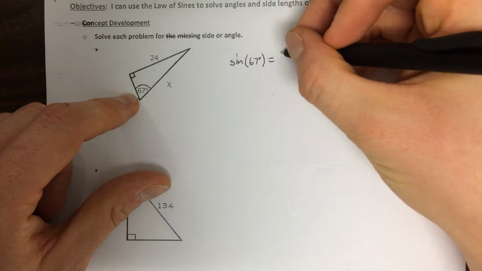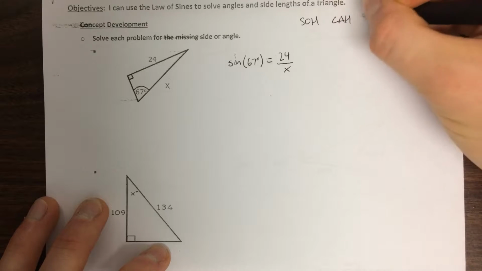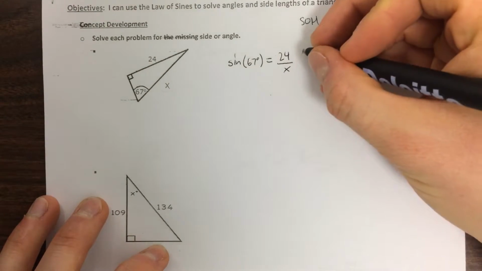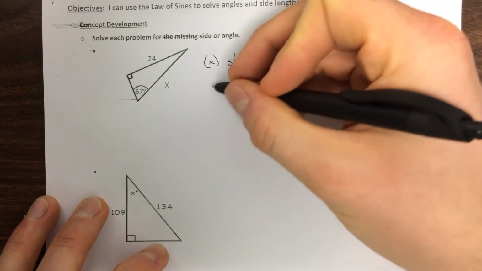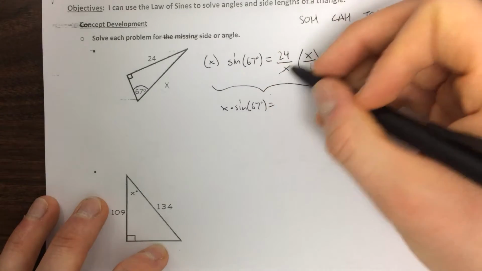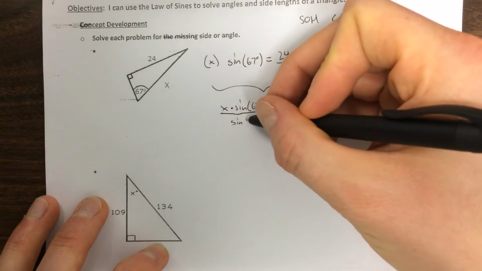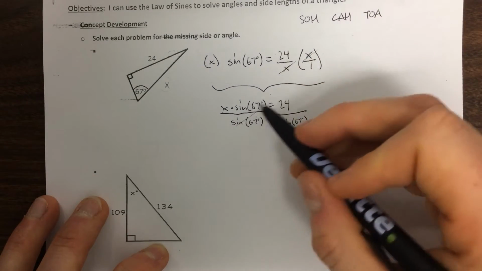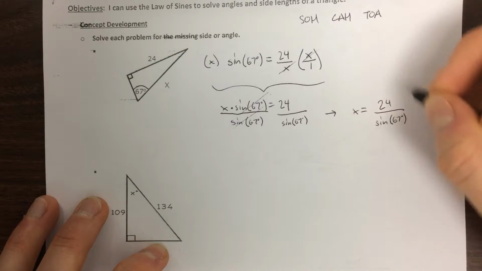That would equal 24 over x, opposite over hypotenuse, using SOHCAHTOA. And now we can solve for x. So we can solve for x here by multiplying both sides by x. There's a lot of ways you could do it, but this is the one way we did it in class. If we do that, then you'll have x times sine of 67 degrees. These x's would go away. We would have 24. And then we can divide by sine of 67. Those would go away, and what we would end up with is that x is equal to 24 over sine of 67 degrees.